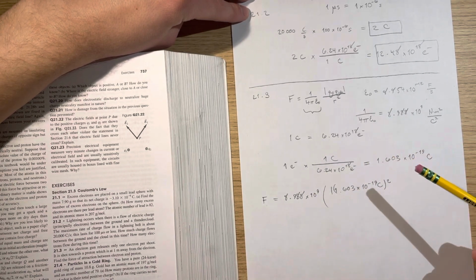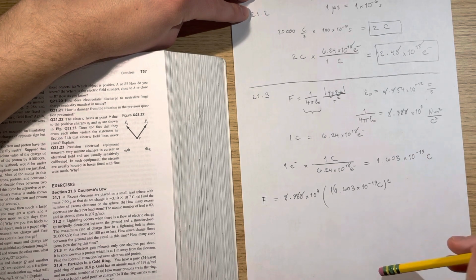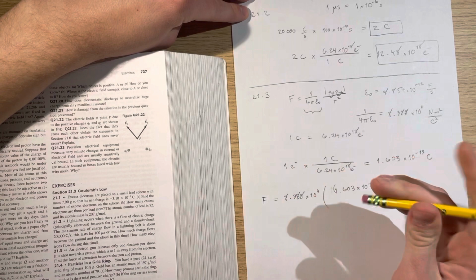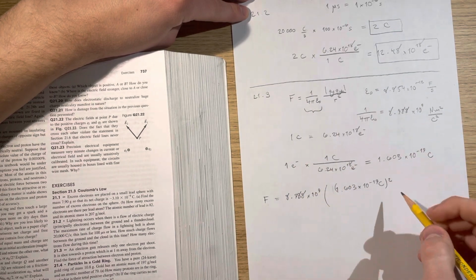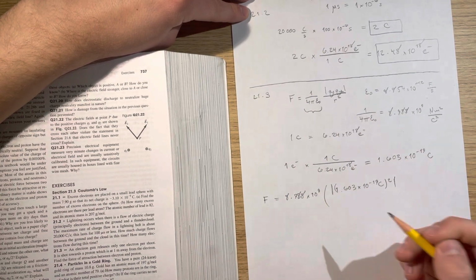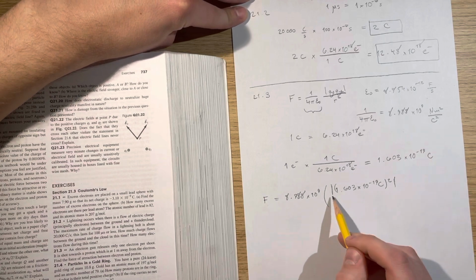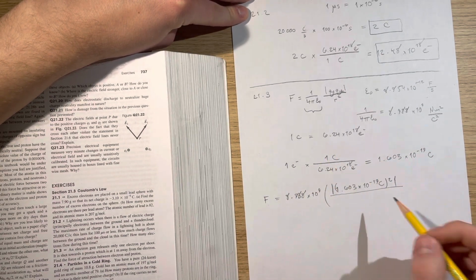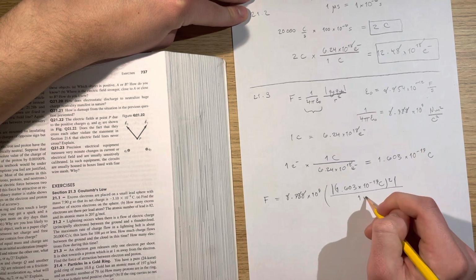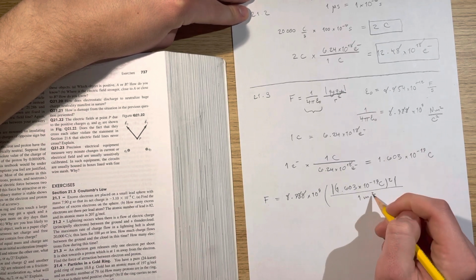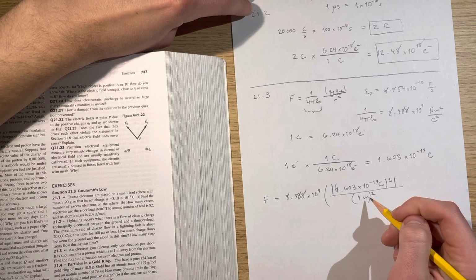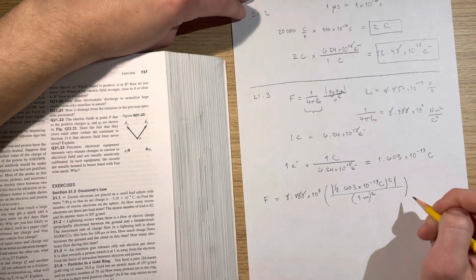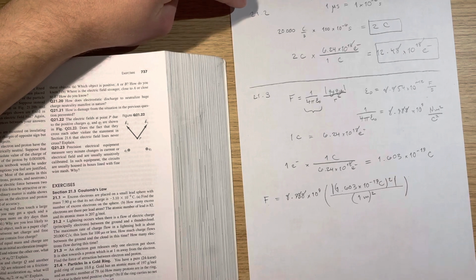One of these charges is positive and the other is negative, but since we're squaring it anyway because it's the same charge, we could just add the absolute value there just in case. Divided by 1 meter squared. Of course, we want to put parentheses around that, but 1 times 1 is still 1, so it doesn't entirely matter.